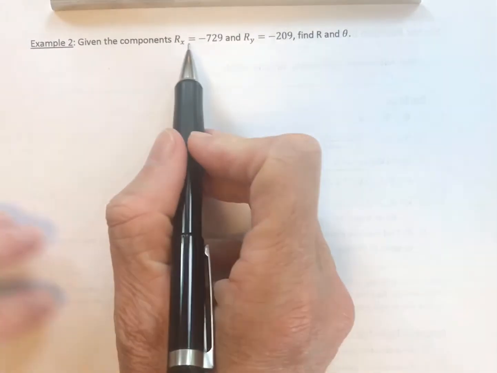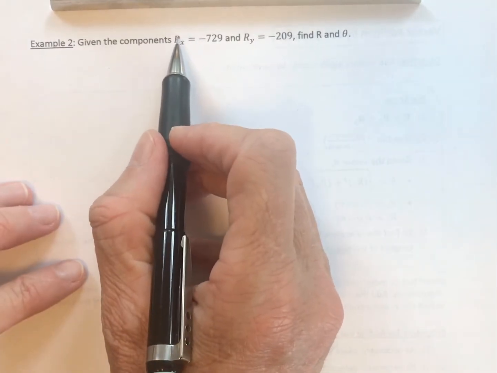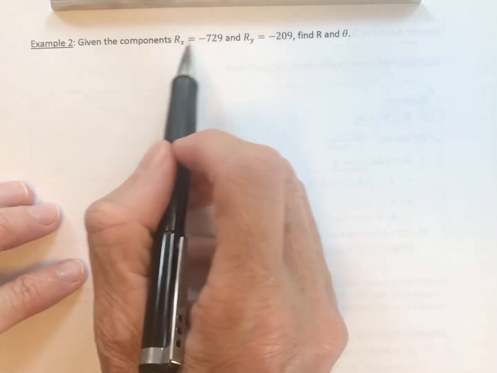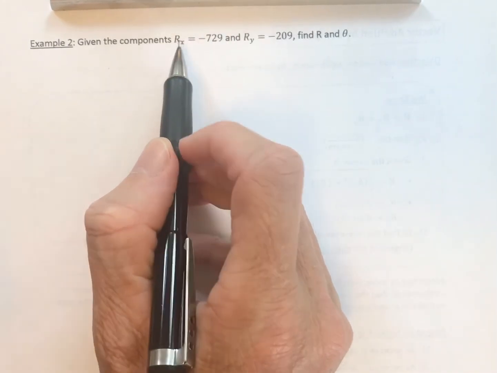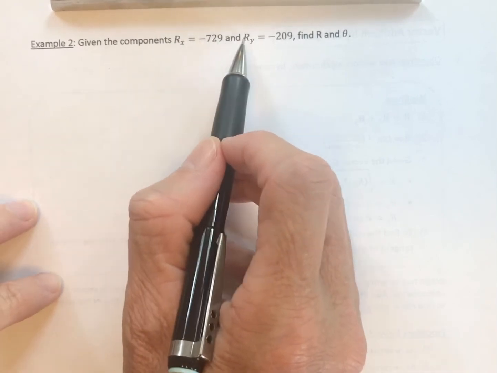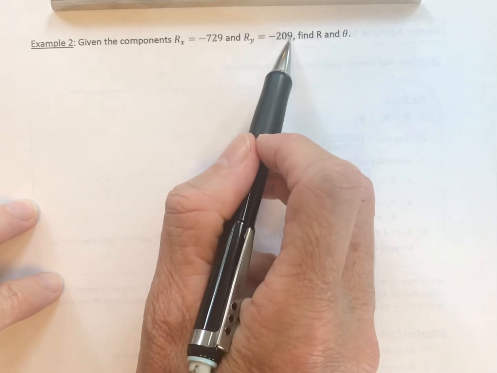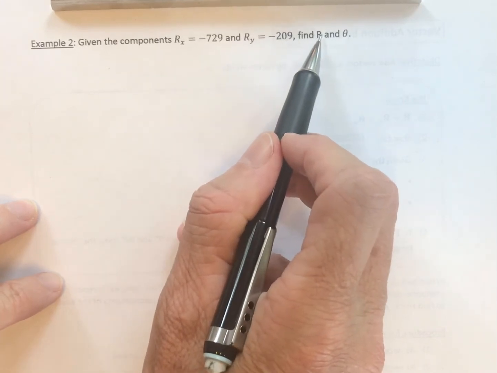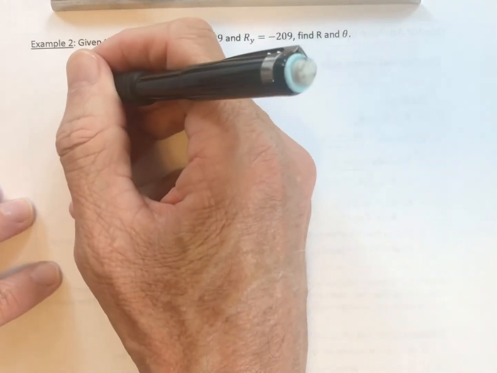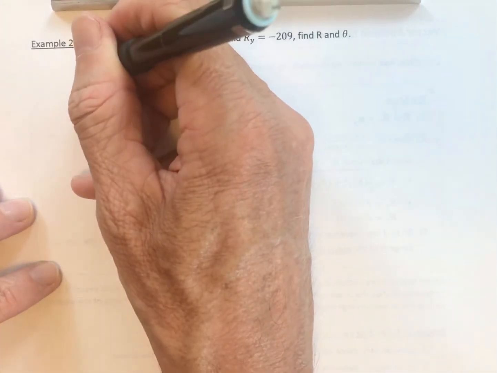Okay, example number 2 here. Given the components, we have a vector R, its x component, its y component. The x component is negative 729. The y component is negative 209. Find the vector's magnitude and standard position angle. Okay, let's draw it.